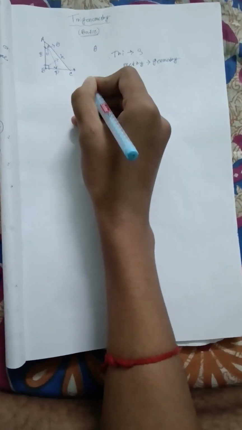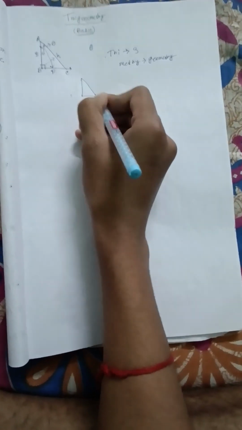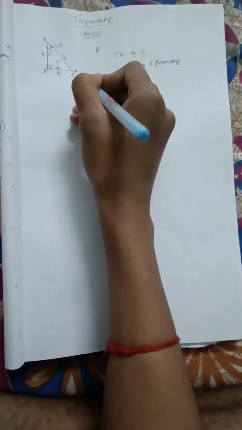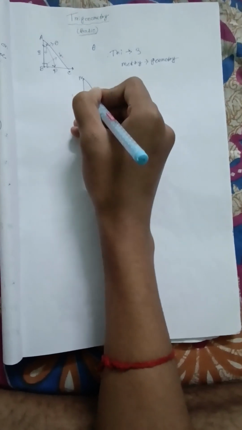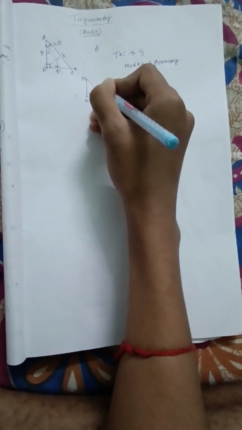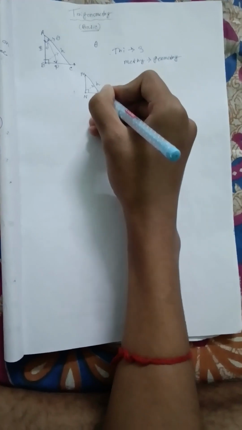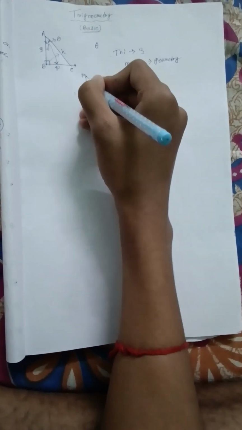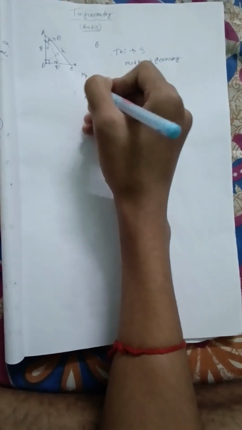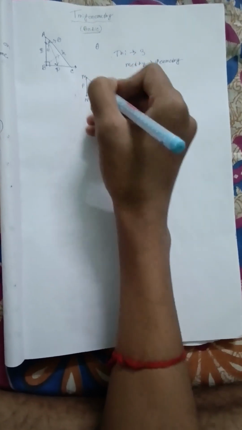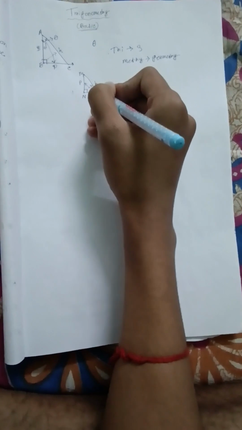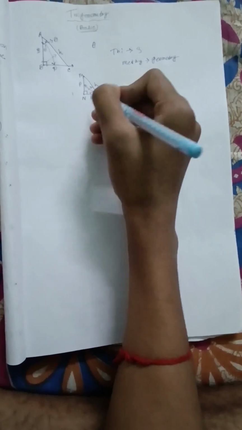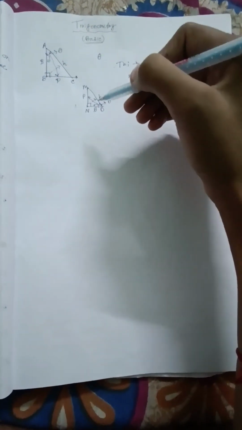Now let's take another right angle triangle. Consider it MNO, and N is a right angle. So this is obviously the hypotenuse. Now I am considering this angle as theta. The side opposite to the theta angle is the perpendicular, this one, and the adjacent side is the base, this one. There is no fixed base or perpendicular. It depends on the angle which we consider as theta.